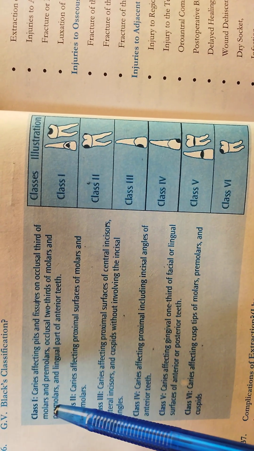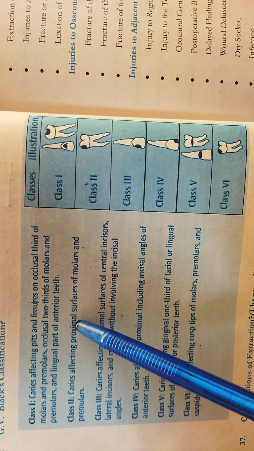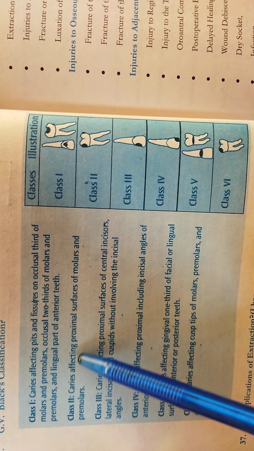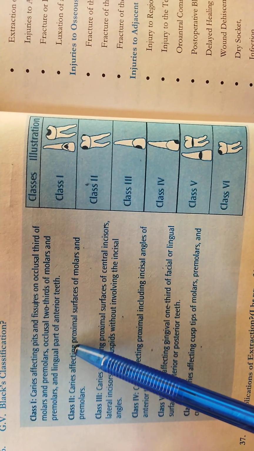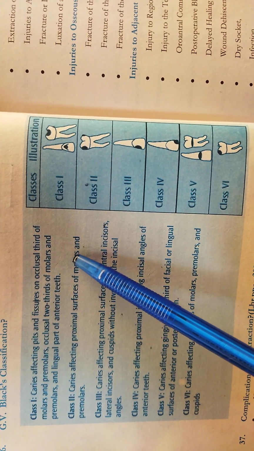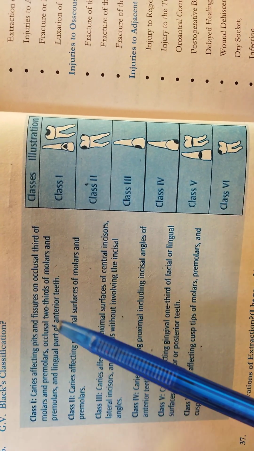Class 2 is the caries affecting the proximal surfaces of molars and premolars. In short, Class 2 is the caries affecting the proximal surface of posterior teeth.